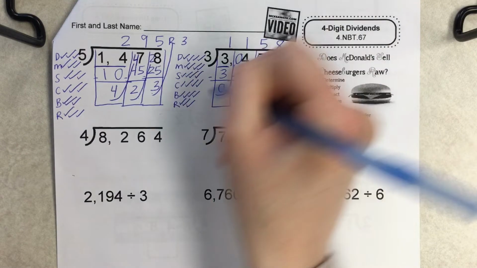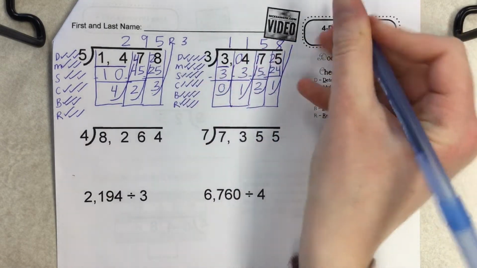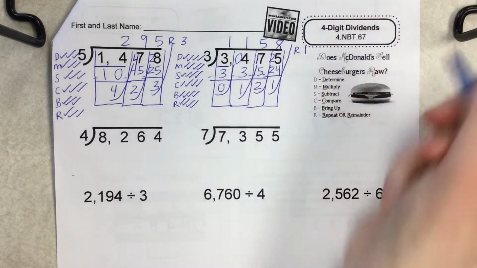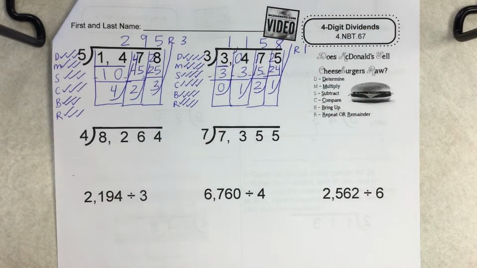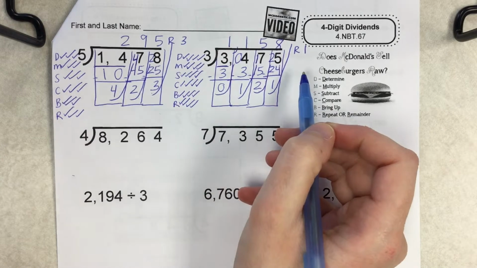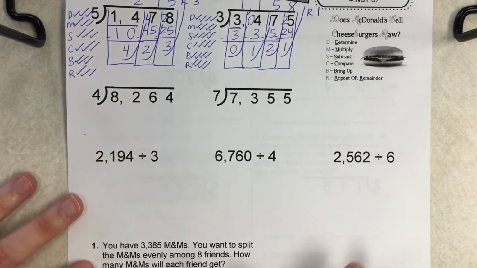So I'm going to bring up the 1. And finally, I don't have another box left, so this is my remainder. And my answer is 1,158, remainder 1.